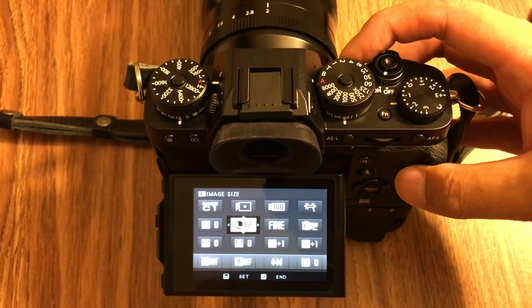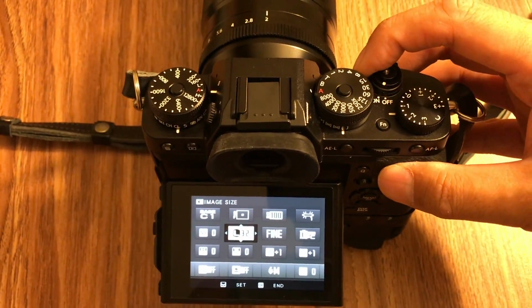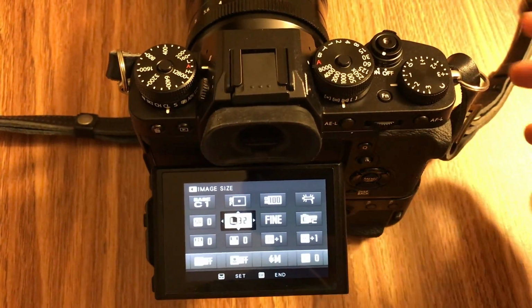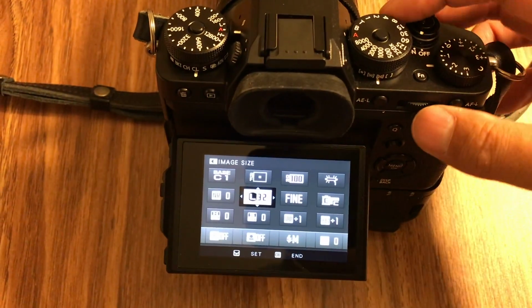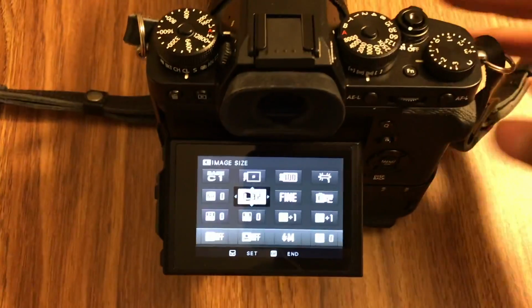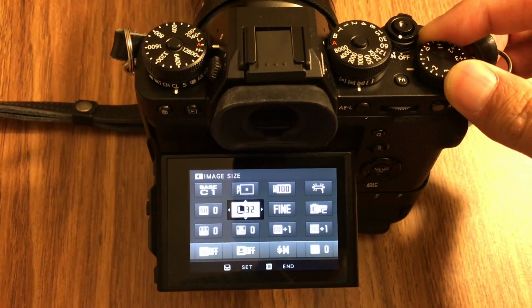I think it's area, overall area, and this is the average. So point plus overall area is the default one that I'm using. I don't use the point metering, like focus metering, for the backlight. So I mostly adjust this dial for the backlight.